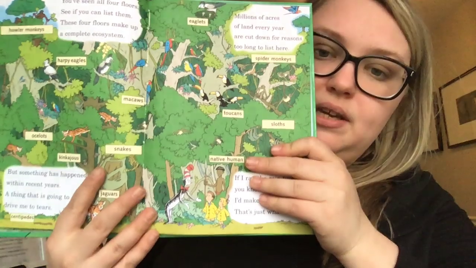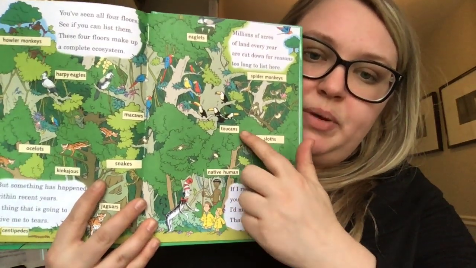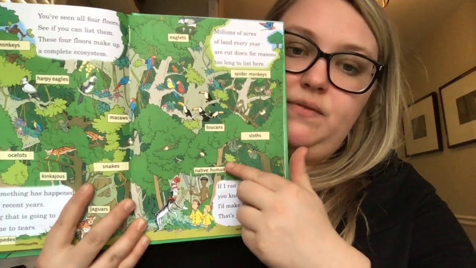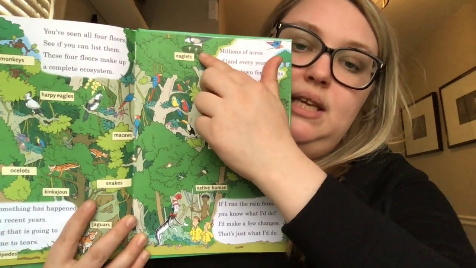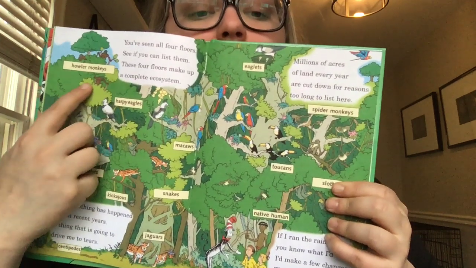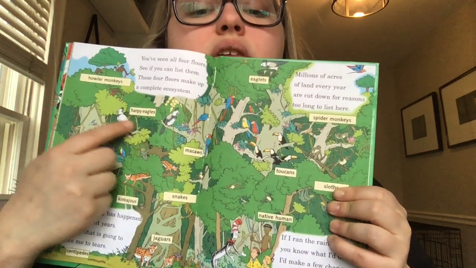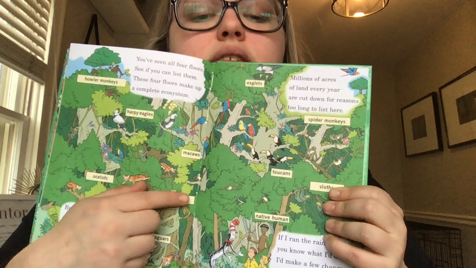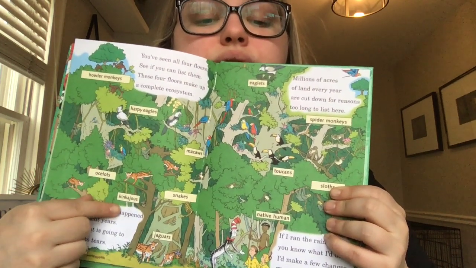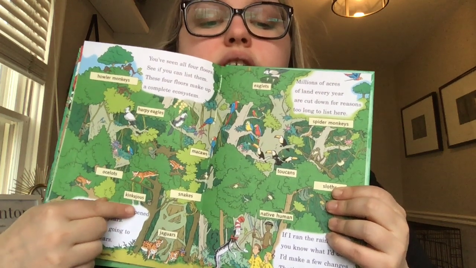So we can see here in this picture, on this page we have toucans, sloths, native humans, eaglets. We've got howler monkeys, harpy eagles, macaws, snakes, ocelots. This is a kinkajous. I think they're called kinkajous.